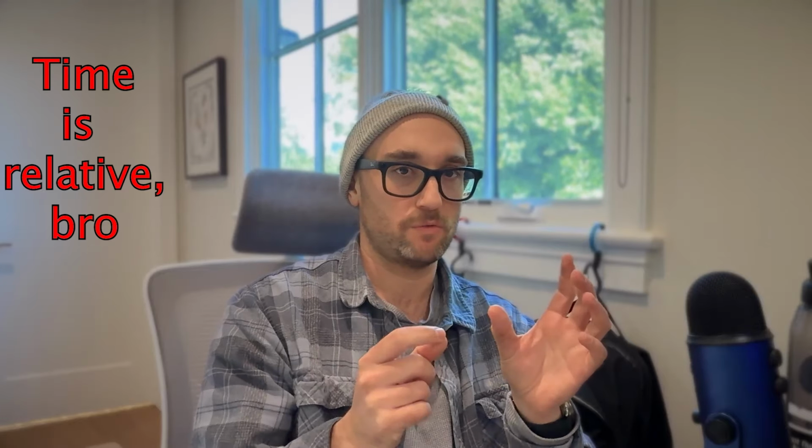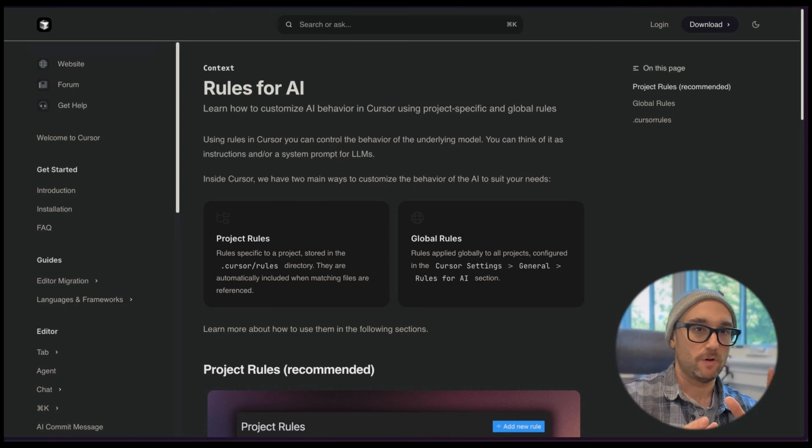Cursor just implemented a new rule system. They're deprecating Cursor rules, which is kind of like the system prompt that gets appended to all of your conversations. And they implemented this new nested Cursor rules based on context. So I'm going to show you how I use it here, how it connects to MCP, and how to use project level MCP servers. So let's get into it.